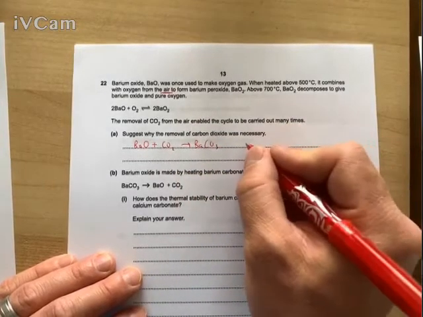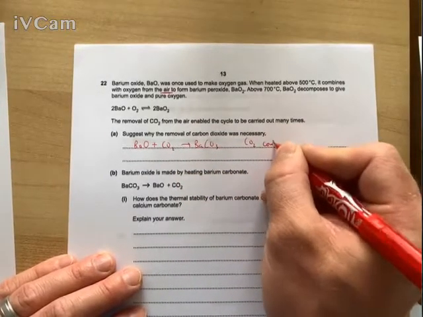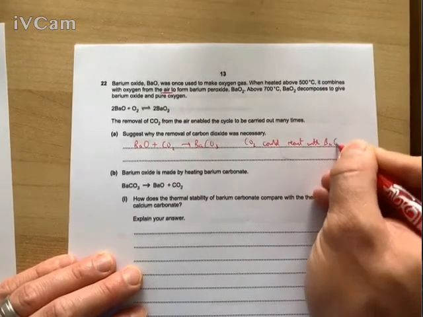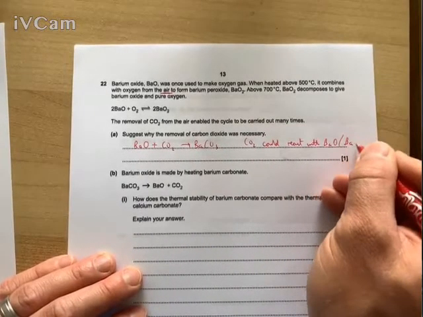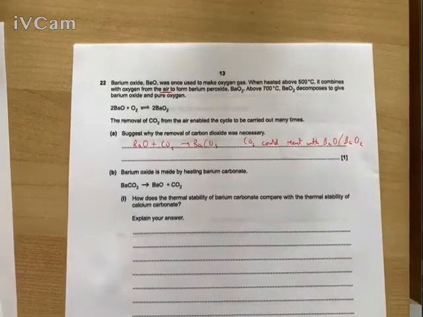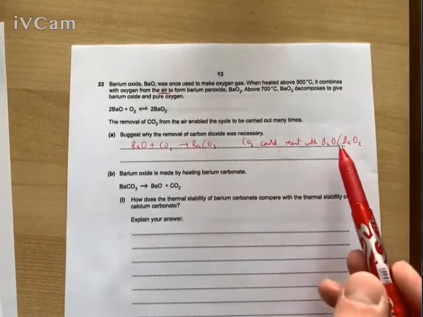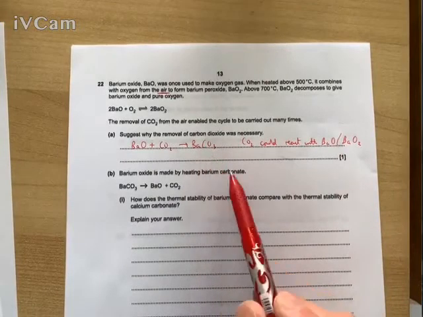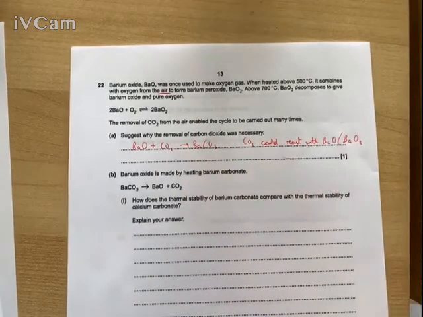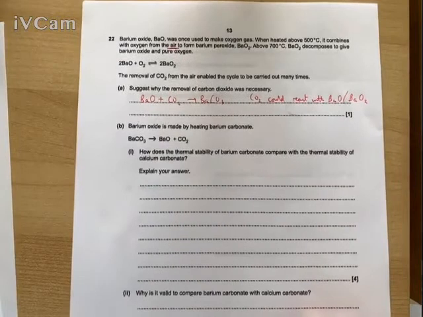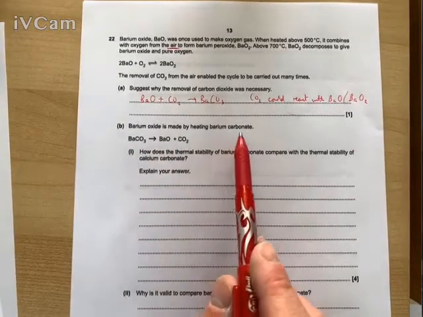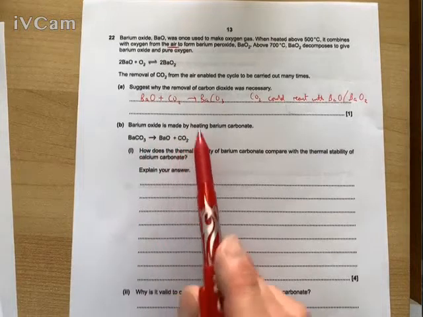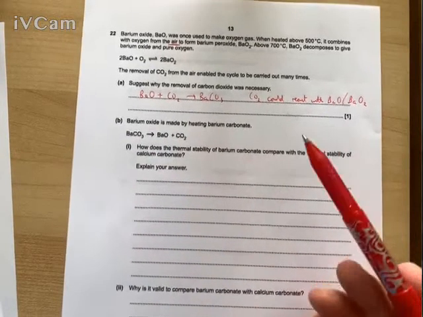So in short, you would say that CO2 could react with barium oxide, and in fact it could react with the barium peroxide as well. The barium oxide reacting with carbon dioxide to form barium carbonate is just the reverse of the decomposition. Barium oxide is made by heating barium carbonate, so we can thermally decompose. And in fact, look, there's a little clue as to what could happen, the reverse of that reaction essentially.